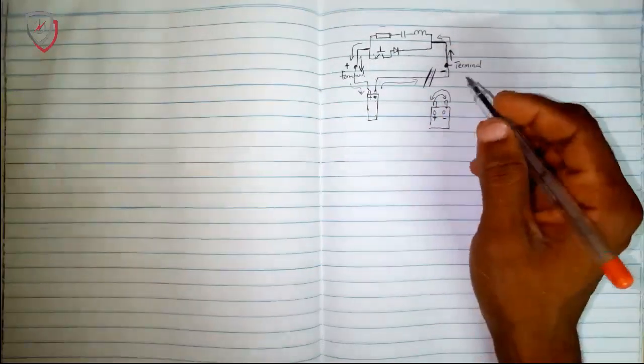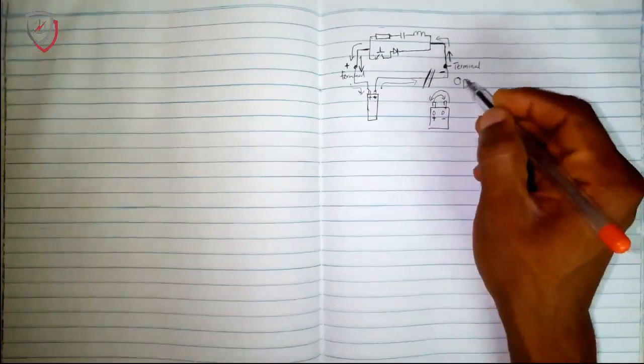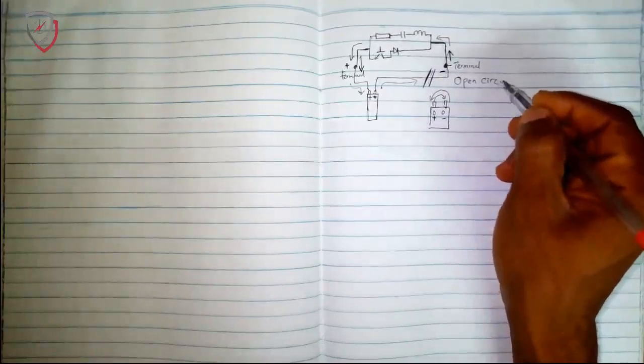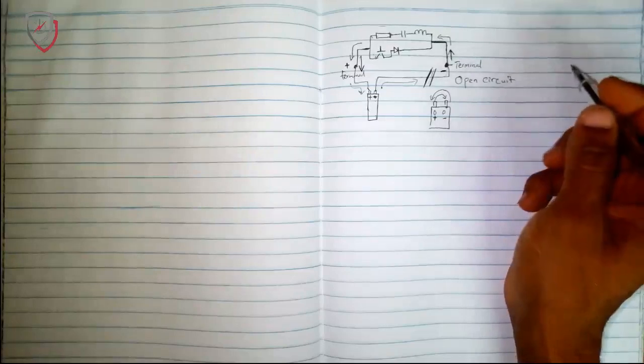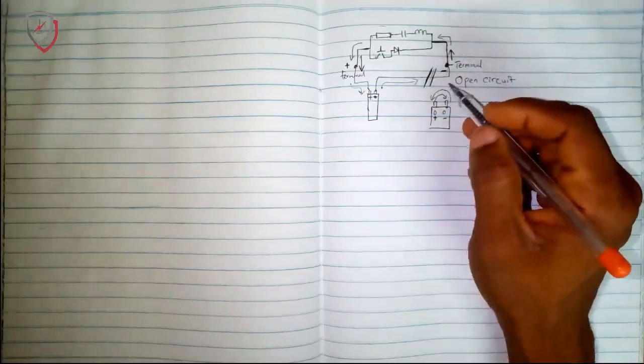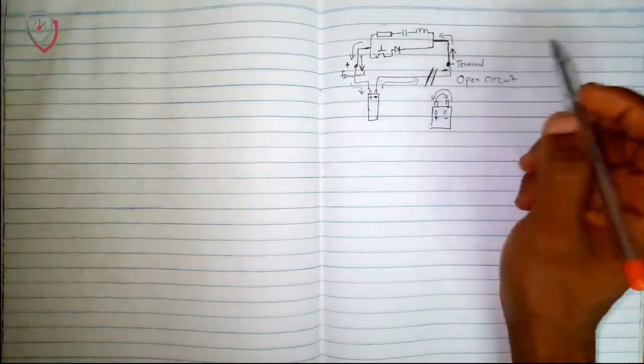That's when we'll have a fault called open circuit. This is an open circuit. When there is an open circuit, no current will flow at all.